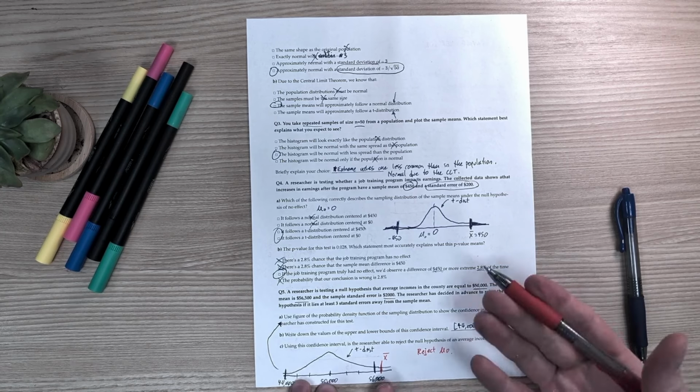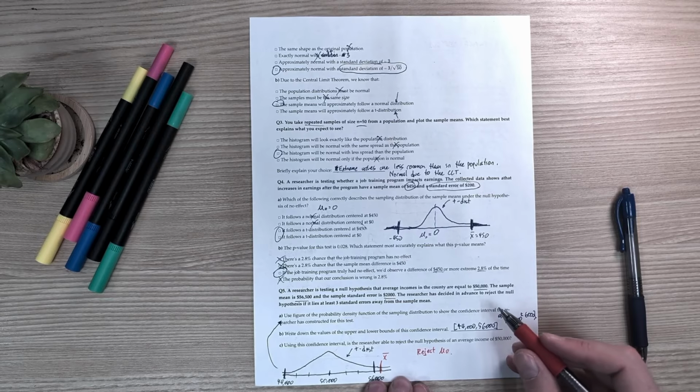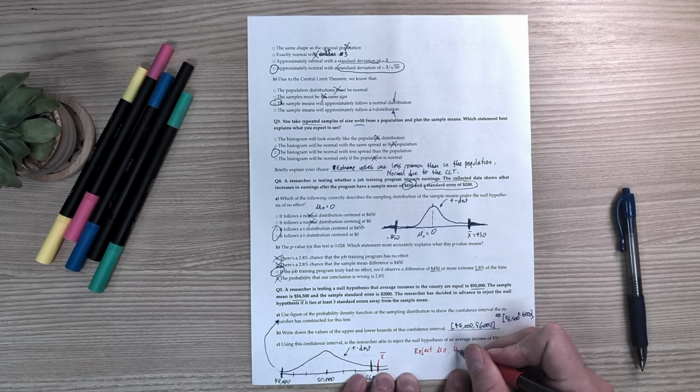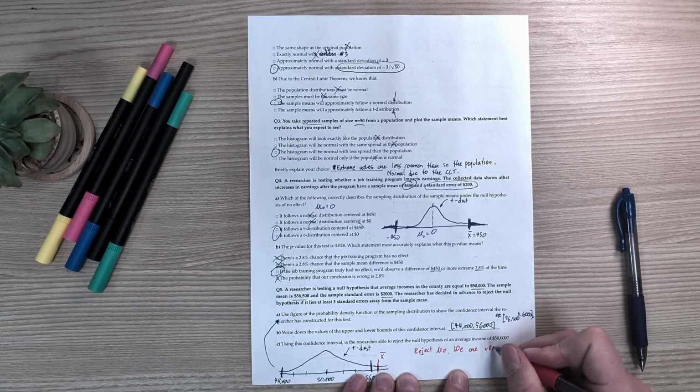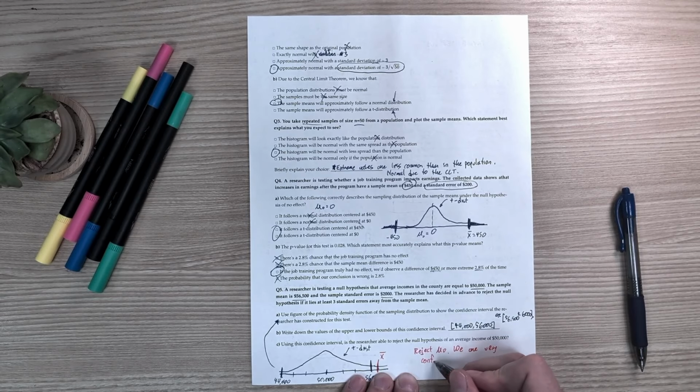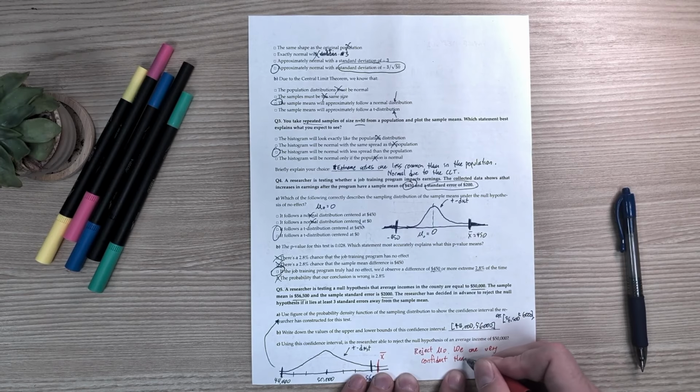And if you wanted to make a conclusion here, you could say we are very confident that the average income is not 50,000.